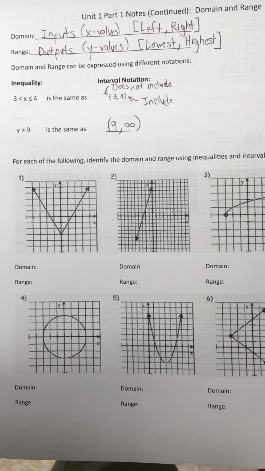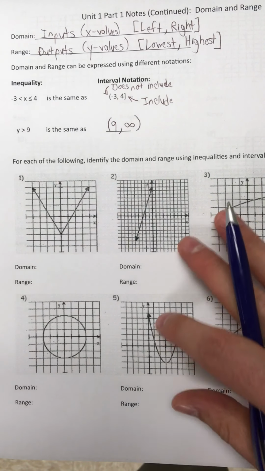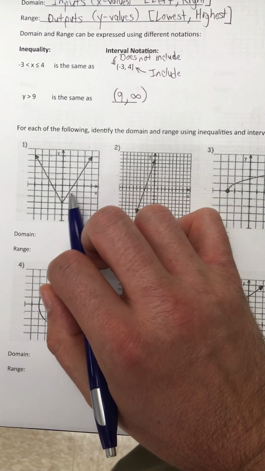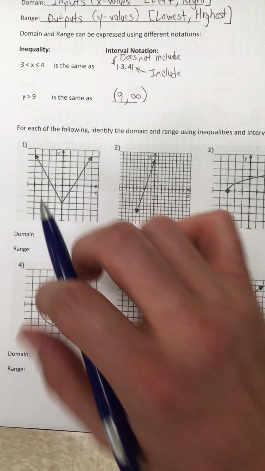So you're thinking, wait, do I have to write it both ways? No, you don't. All right, but on your test and on the ACT, it could ask you either way. So you have to know what both of them mean. So if you look at graph number 1, all right, this one, by the way, what kind of function is this? Makes a V. It's an absolute value function.